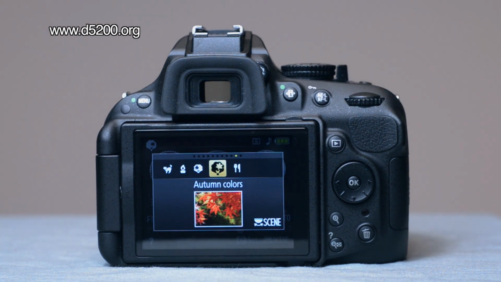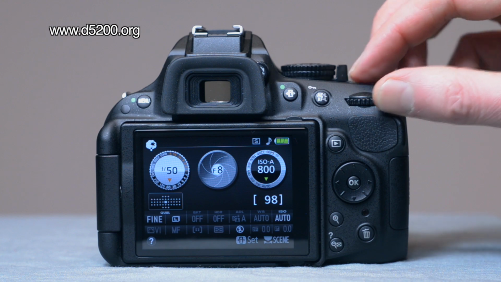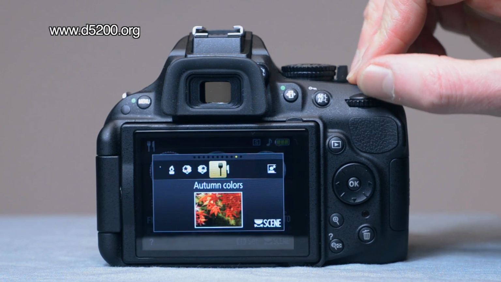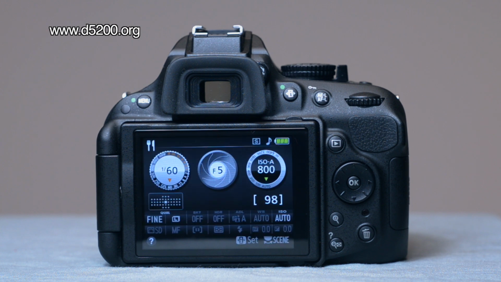Autumn colours, again, picks up the richness particularly of the reds and the yellows in any picture that you're taking. So obviously an autumnal shot with the browns and the reds would look very good with that. And then finally, the food scene just emphasises all the vivid colours that you might get with any bright coloured foods, any bright greens or reds, and really brings those colours out in your image.